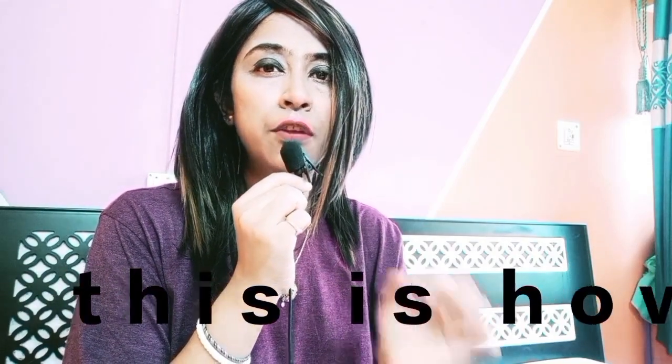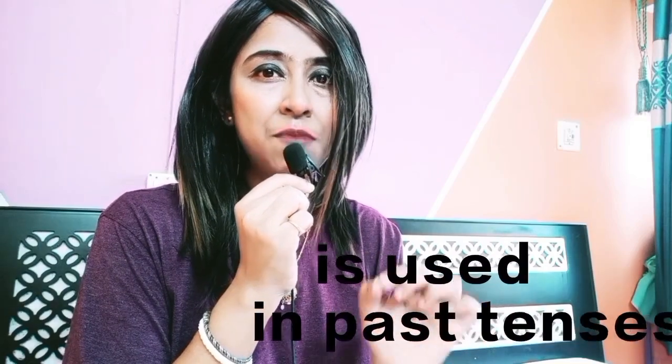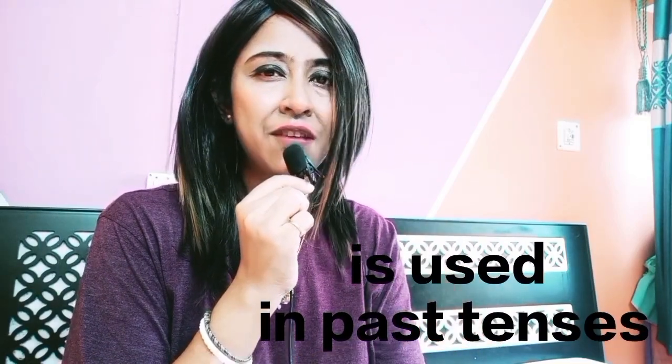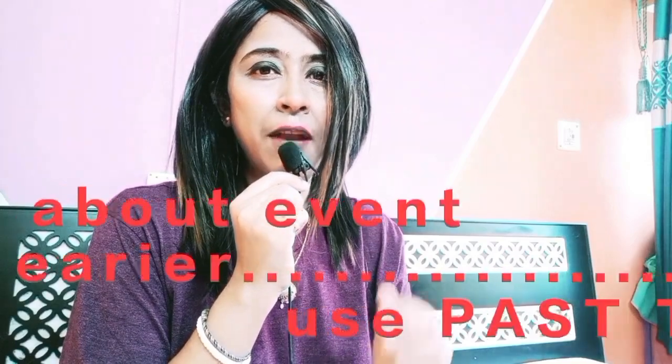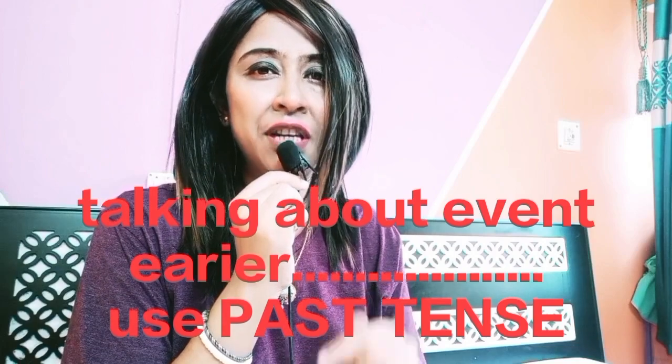So this is how the verb go is used in past tenses. The verb go, the past form of which is went, has been used in several sentences. If you cooked something delicious yesterday, then you can use the past form of the verb. मैंने कल मज़ेदार खाना बनाया था. I cooked delicious food yesterday. Whenever we talk about any event or incident that happened earlier, we need to know how to frame past tenses.